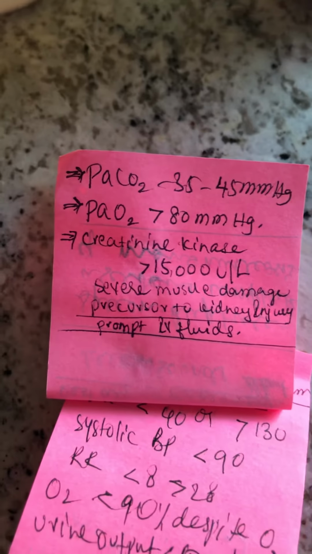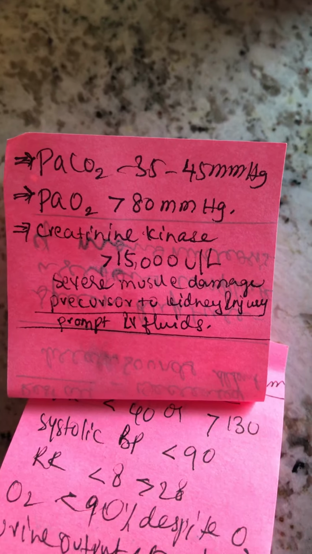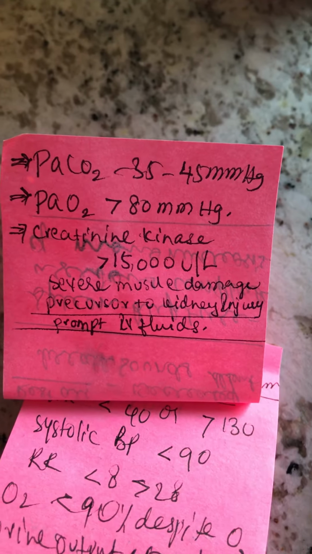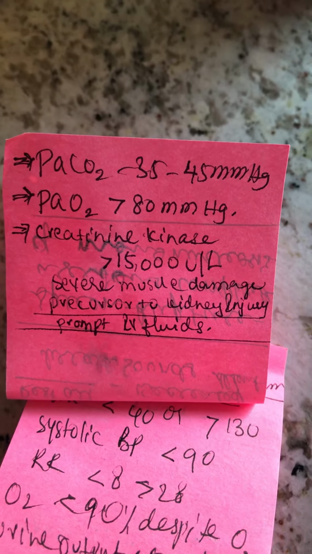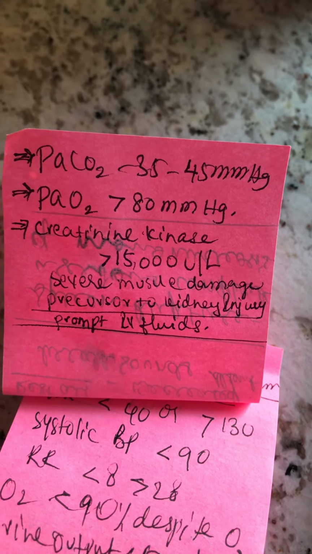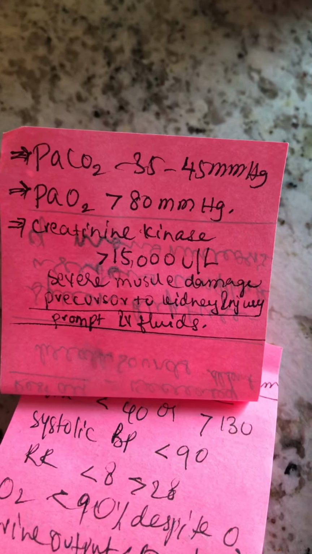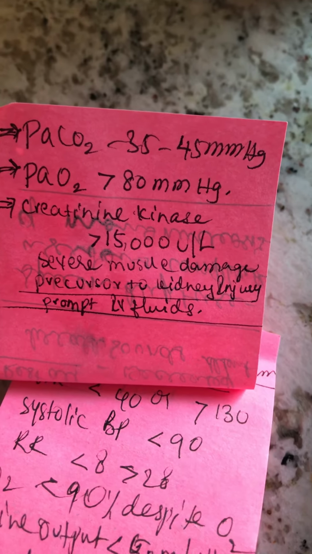Normal PaCO2, partial pressure of carbon dioxide, is 35 to 45 mmHg. Partial pressure of oxygen should be greater than 80 mmHg. And creatine kinase normal value is less than 15,000 units per liter.